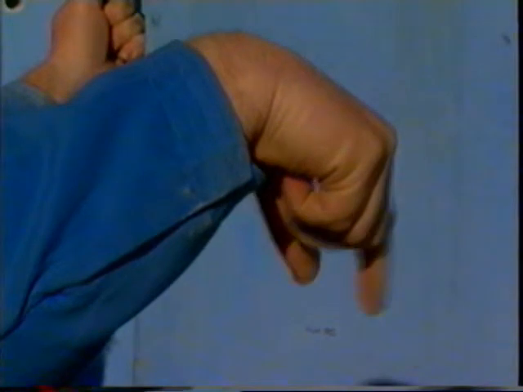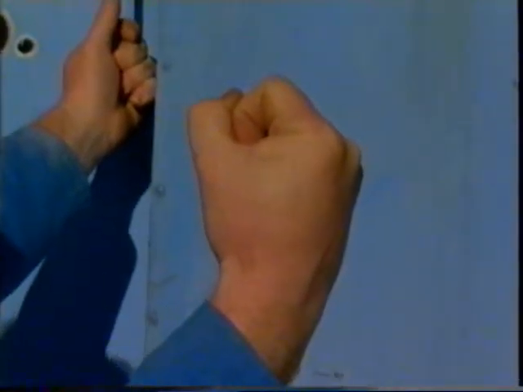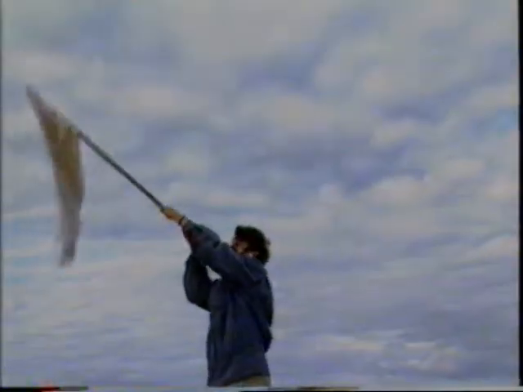These are signals we use. 100 weight up is one finger up, 200 weight up, two fingers up, 100 weight down, one down, 200 weight down, two fingers down, 1 tonne, clenched fist, and I want fuel for the next load, swabble the hand.